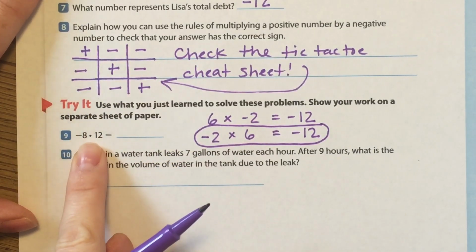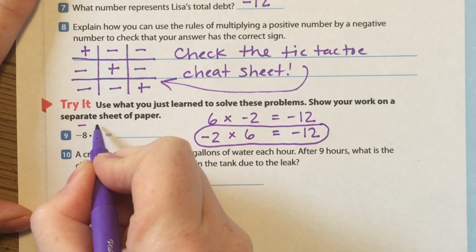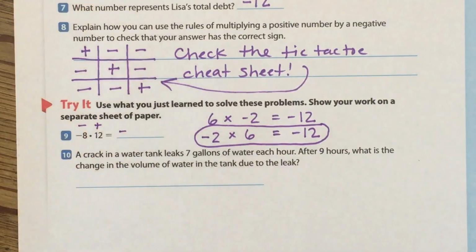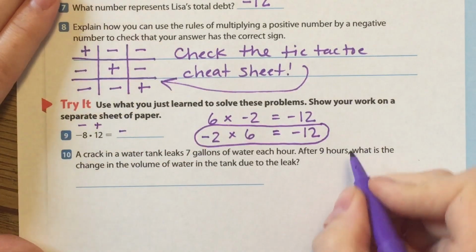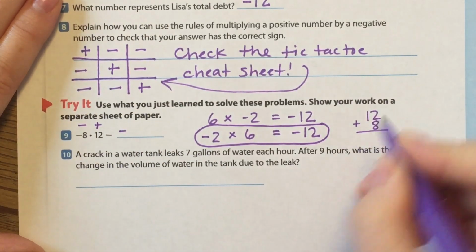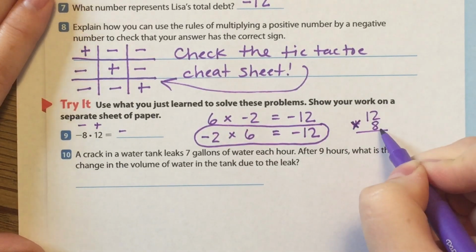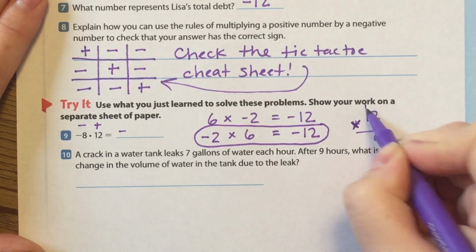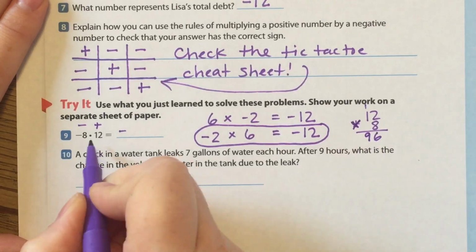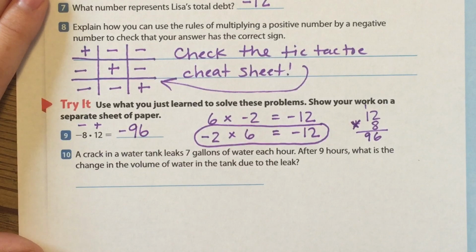So for this one, negative 8 times 12, we are doing a negative times a positive, and I know the outcome is going to be negative. You could grab your calculators, or you could do a little bit of longhand multiplication. Maybe it's been a while, but you could pick up your calculator too. 8 times 2 is 16, 8 times 1 is 8, plus 1 is 9. So 12 times 8 is 96. So negative 8 times 12 is negative 96.